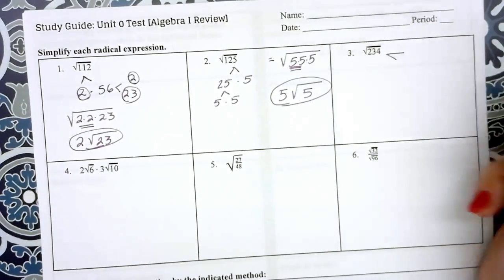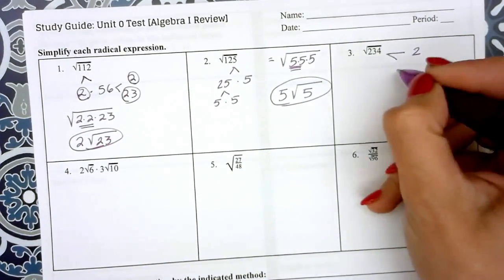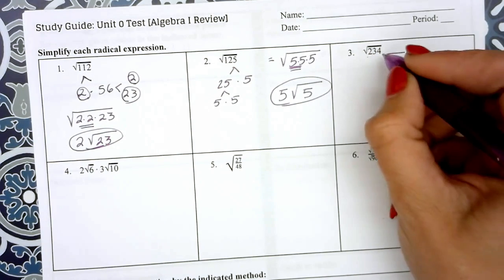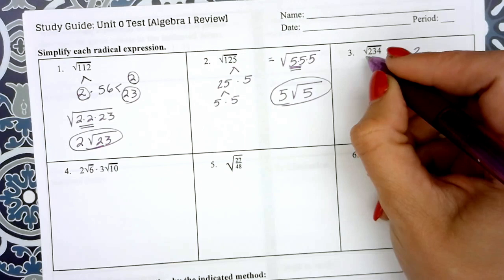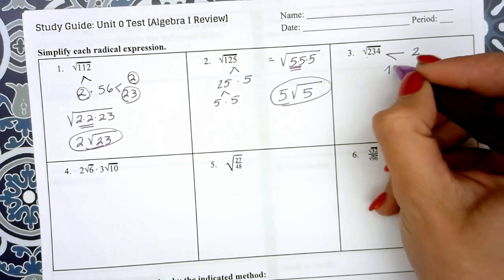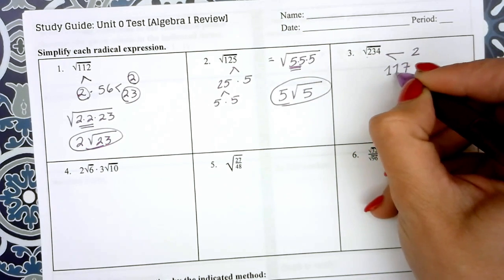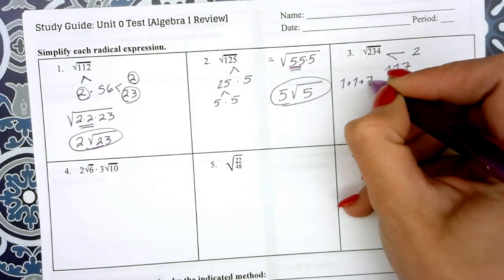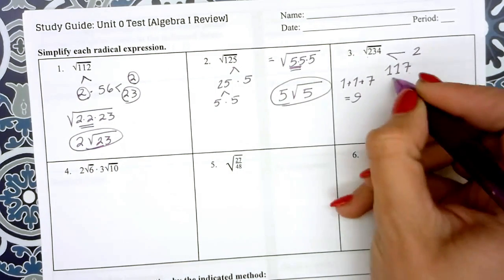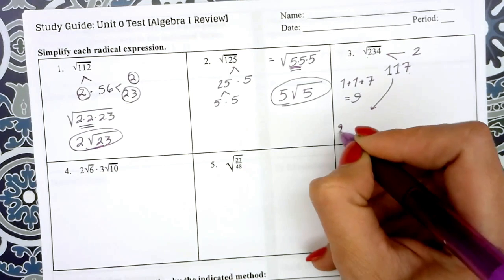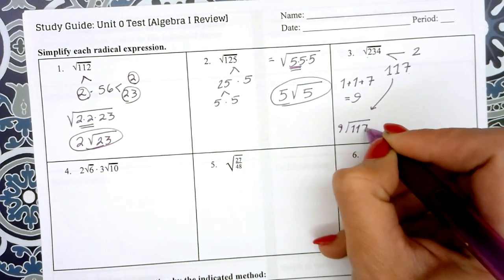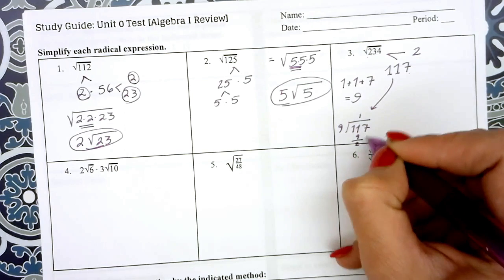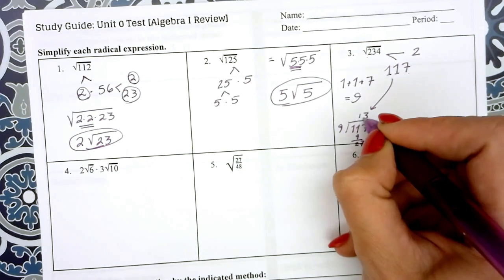234, it's an even number. These numbers really shouldn't be too bad to break down. Half of 200 is 100, half of 30 is 15, and half of 4 is 2. So 117, 117. Now I'm noticing 1 plus 1 plus 7. Well, when you add your digits and get 9, that tells you that this number divides by 9. How many times does 117 divide by 9? 9 goes into 11 once. Here's 9. There's 2, 7. 9 goes into that 3 times. 13.